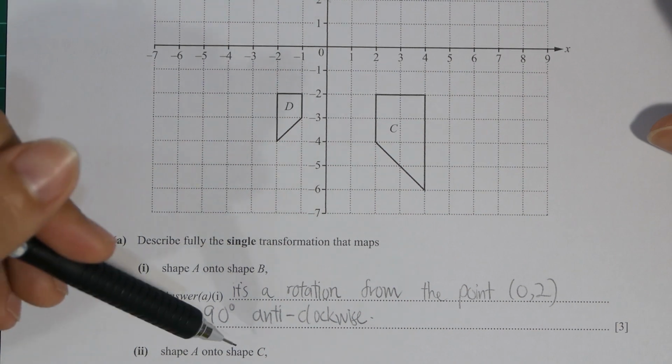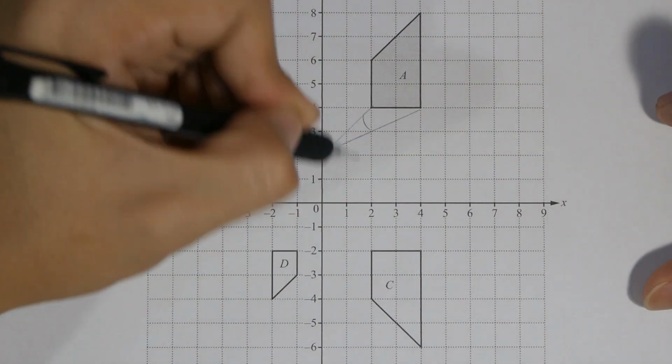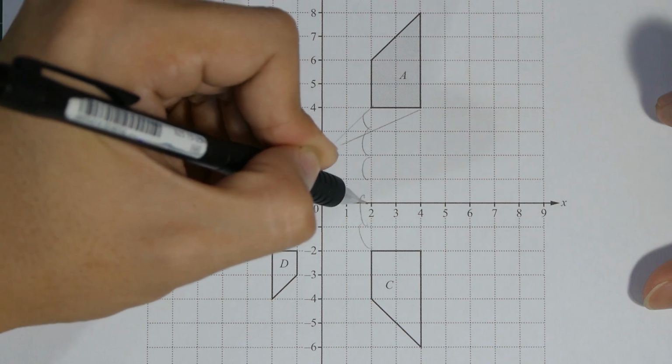Whereby for shape A onto shape C, it is a reflection in the line y equals 1.